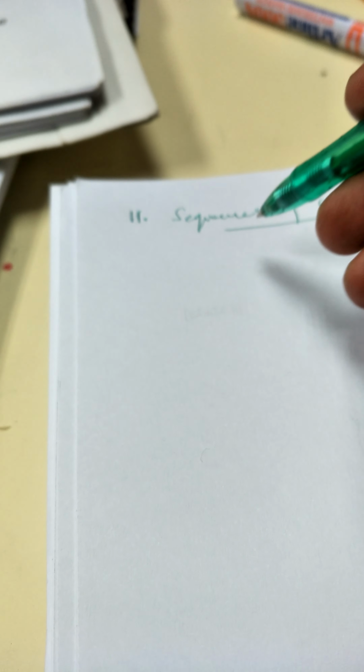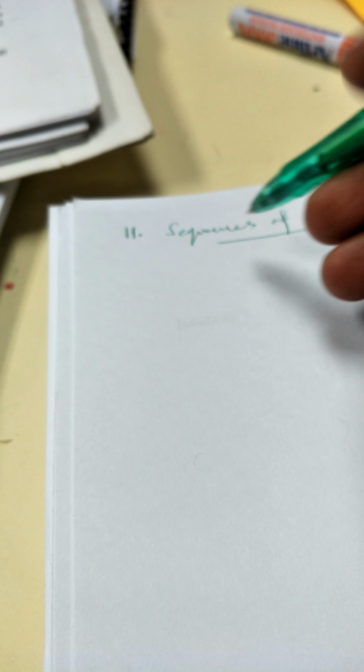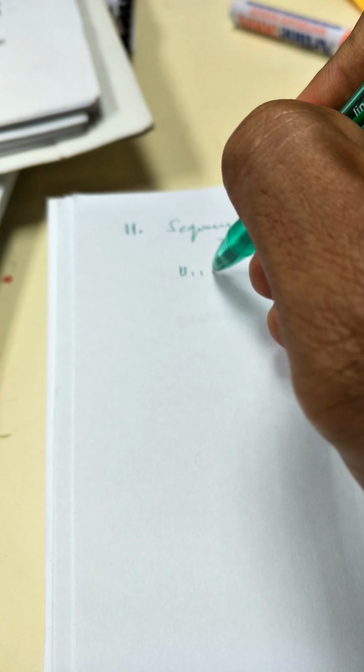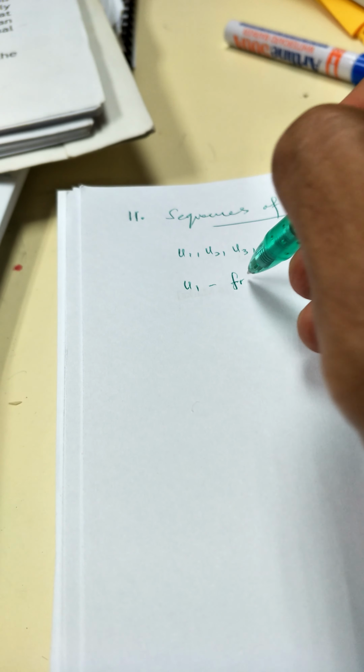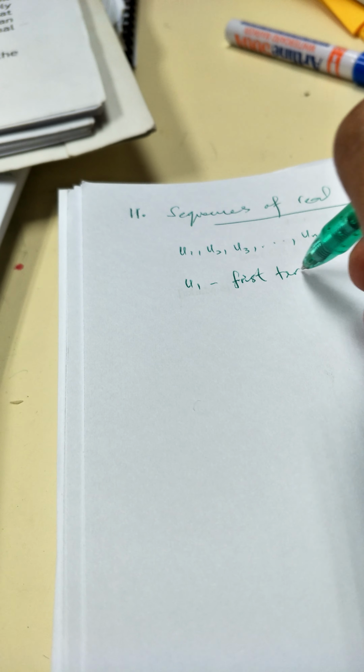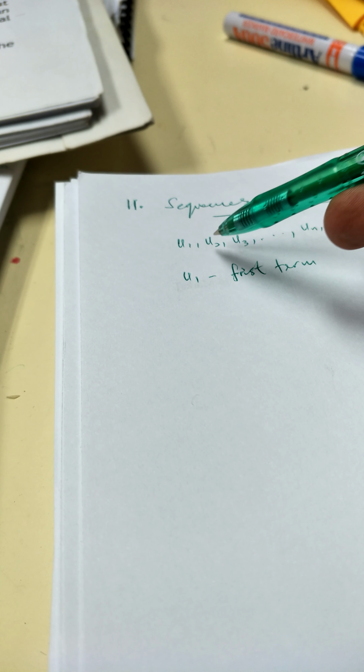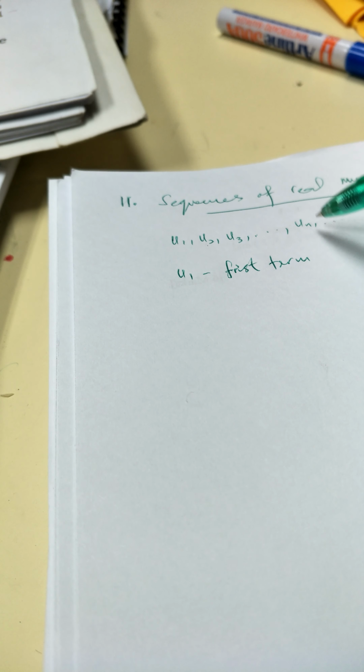if you have a set of sequence numbers, u1, u2, u3, and so on, up to un and so on, we use this notation. U1 we call the first term, U2 the second term, up to Un, the nth term, and so on and so forth.